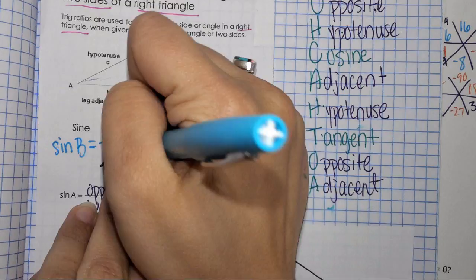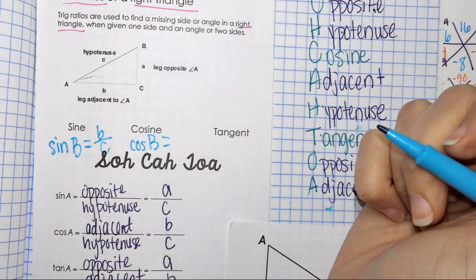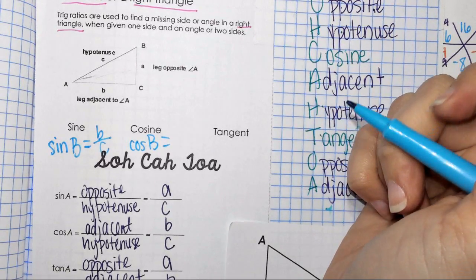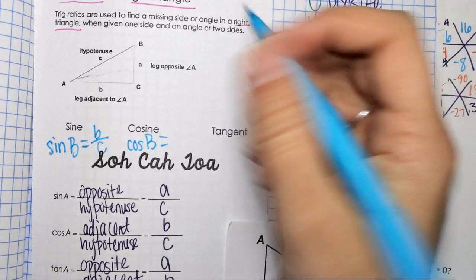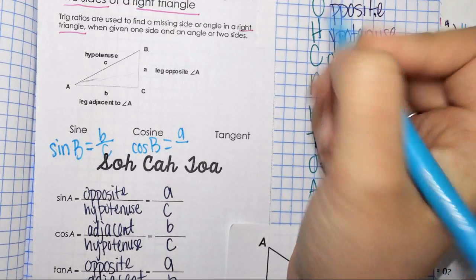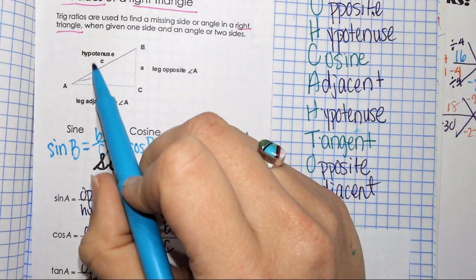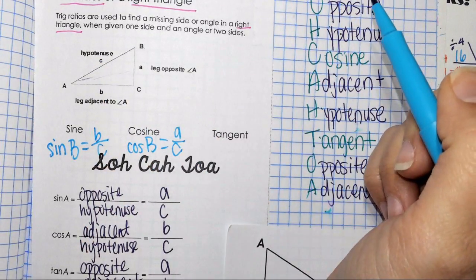For cosine of B, that's adjacent divided by hypotenuse, correct? What leg is adjacent to angle B? A. And what's your hypotenuse? You see how it's labeled with hypotenuse and then leg?